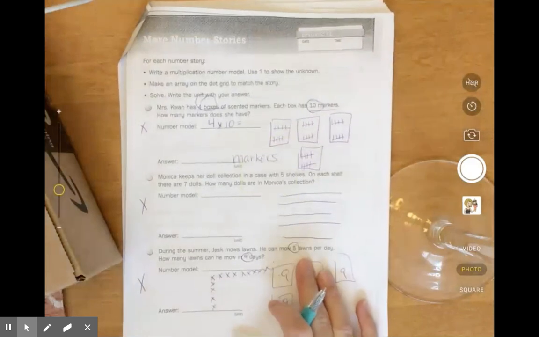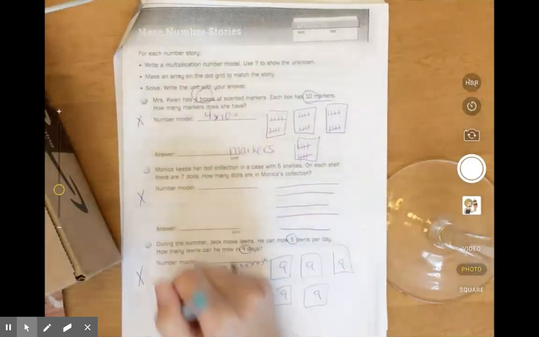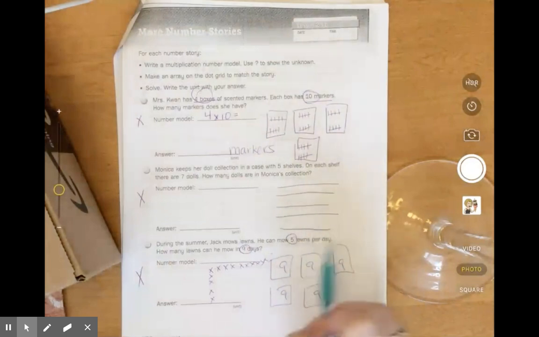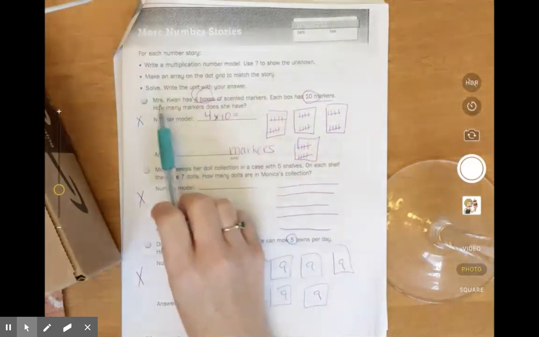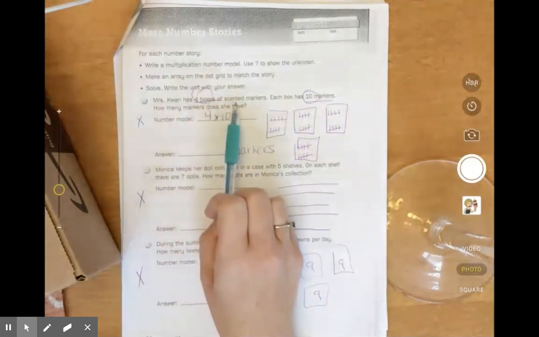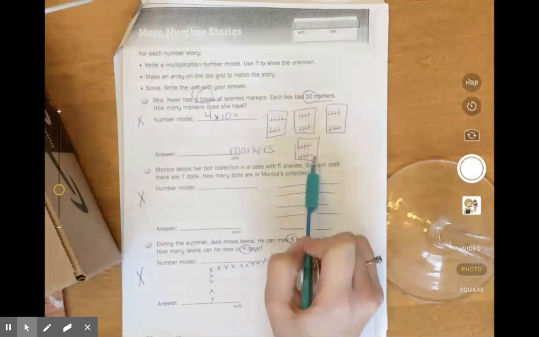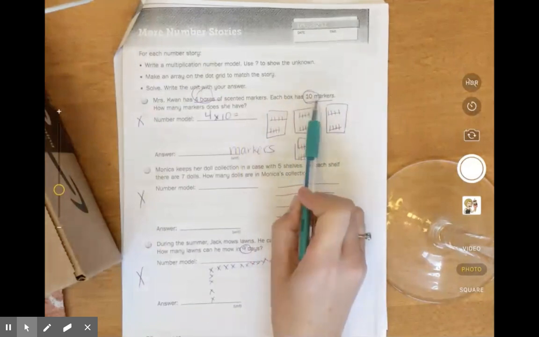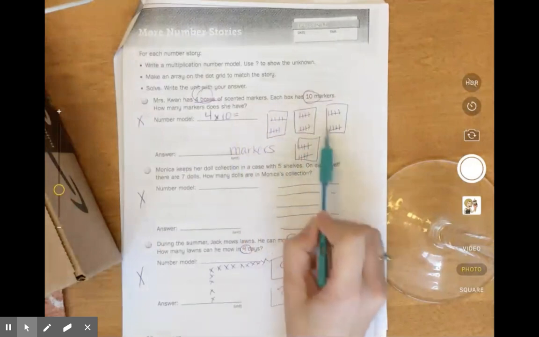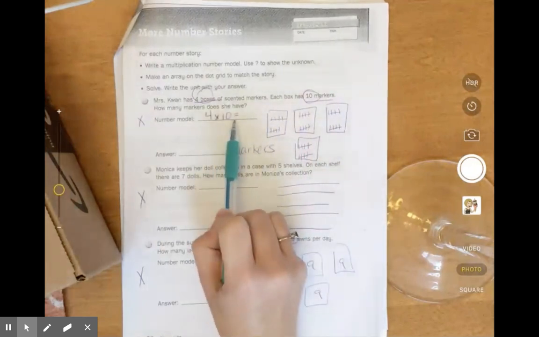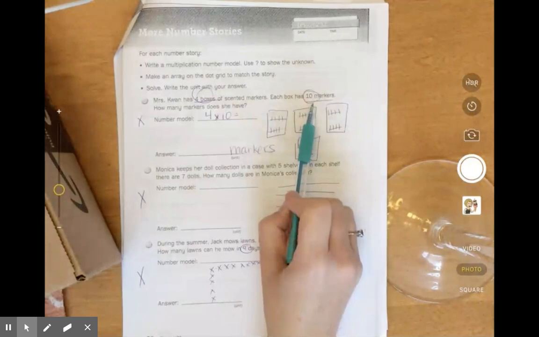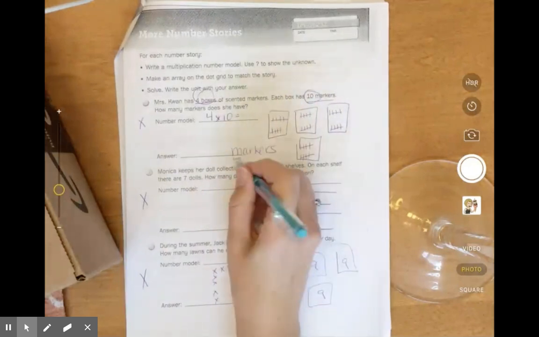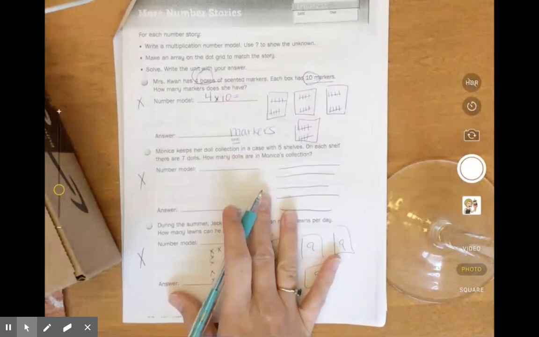Okay, the other side of 2-11 was practice. More number story practice, and they're all multiplication. There were little dots over here for you guys, but they all got faded when we copied it, so I said you can just draw the pictures. It said Mrs. Kwan has 4 boxes of scented markers. So I drew my 4 boxes. Each box has 10 markers inside. I drew my 10 markers inside. Here's my number model. The 4 times the 10 markers, and then my unit is markers. So you guys can figure that one out.